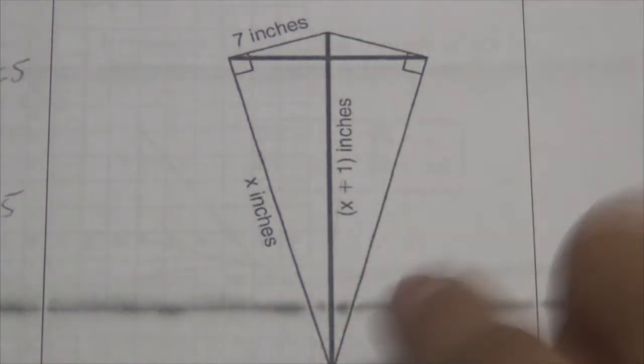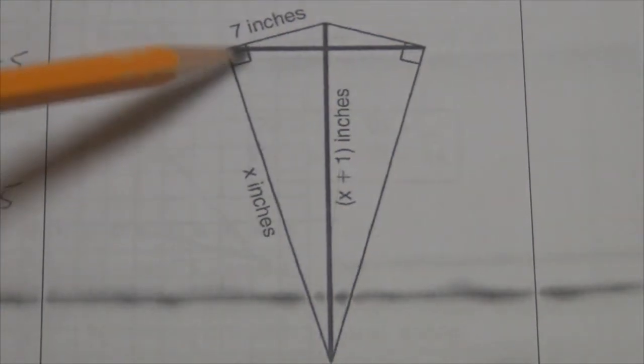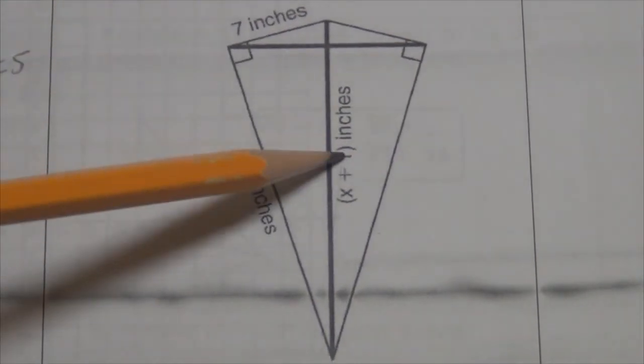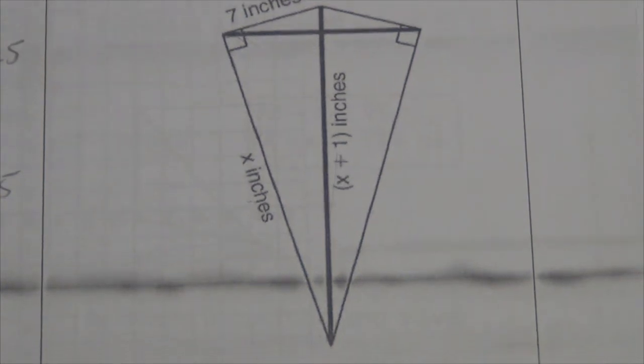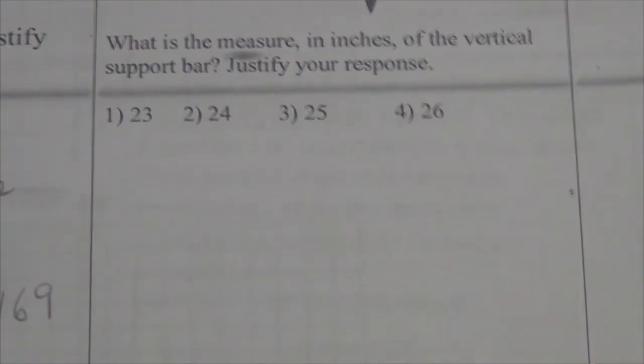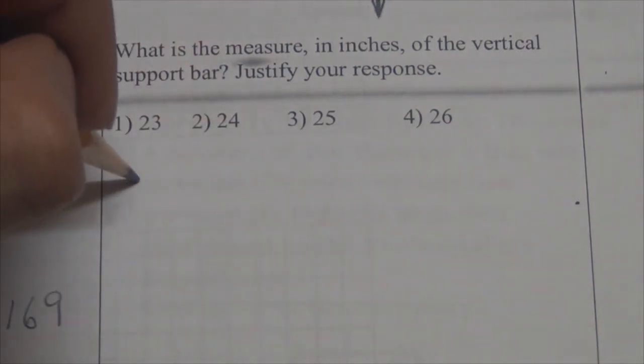Okay, so look, two right triangles. So I just need to use one of them. Leg, leg, hypotenuse. Opposite to the right angle is the hypotenuse, so that's what I'm going to do. So I'm going to start using Pythagoras. So tell me what is the hypotenuse? The hypotenuse is x plus 1.